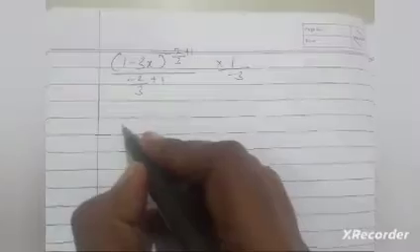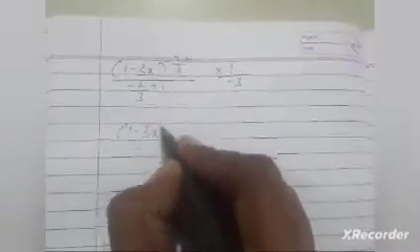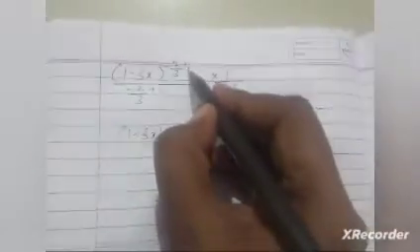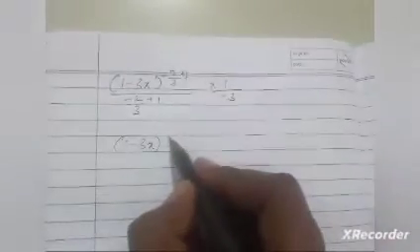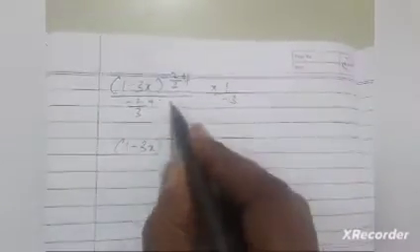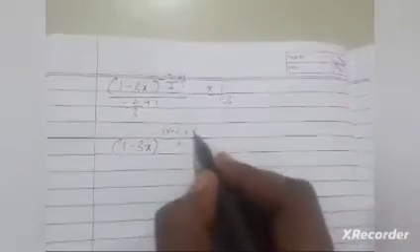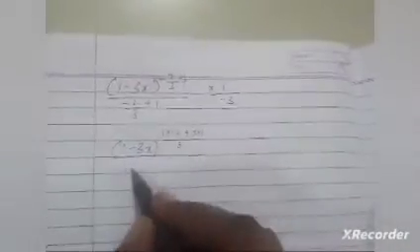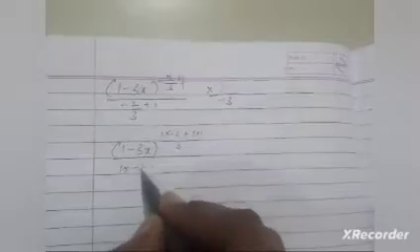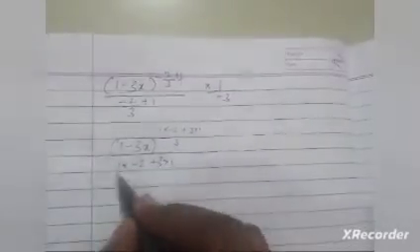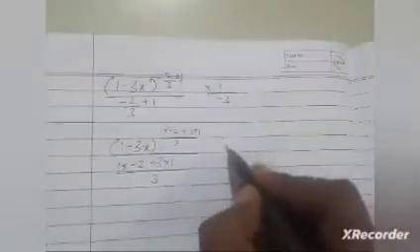Now we will take LCM of this. 1 minus 3x, we don't have anything. We will take 1, then 3. 3 1s are 3 into minus 2 plus 1, 3s are 3 into 1, and same in the denominator, into 1 by minus 3.